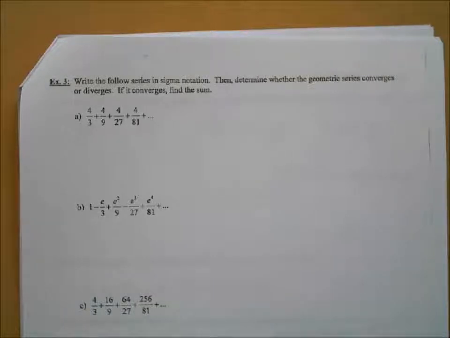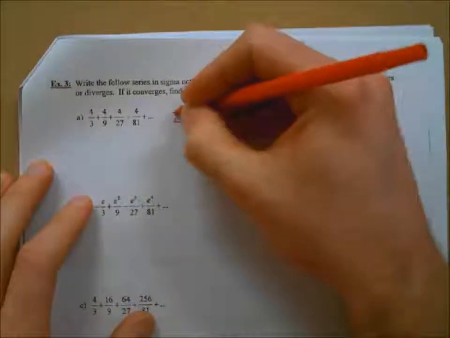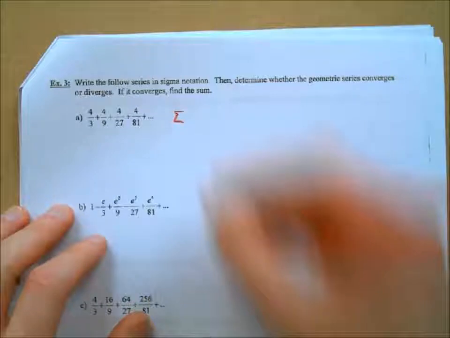We're asked to come up with the sigma notation for this particular series. And then we're going to determine if that series, they're all going to be geometric here, is going to converge or diverge based on, again, that common ratio and stuff like that. Okay, so we know we're going to need to use our sigma here. And we're going to need to count up to infinity.